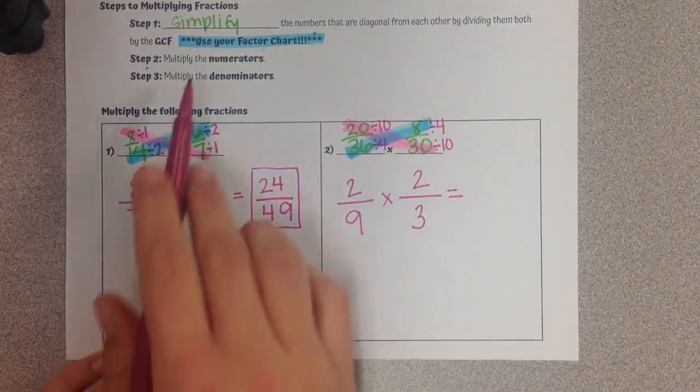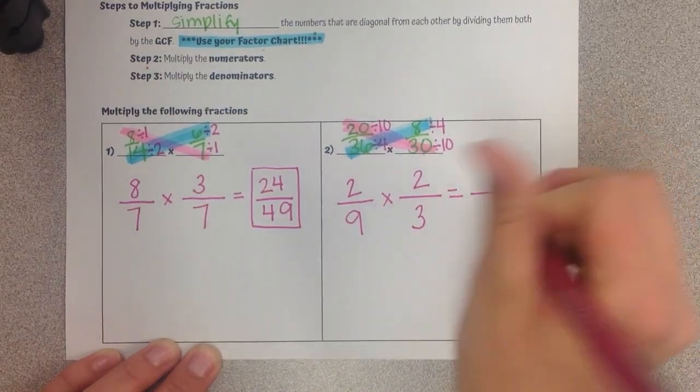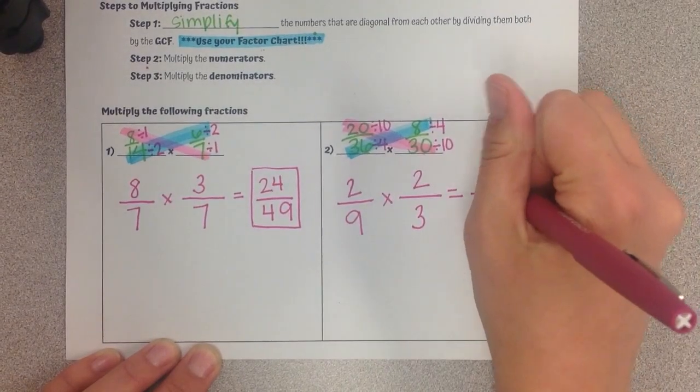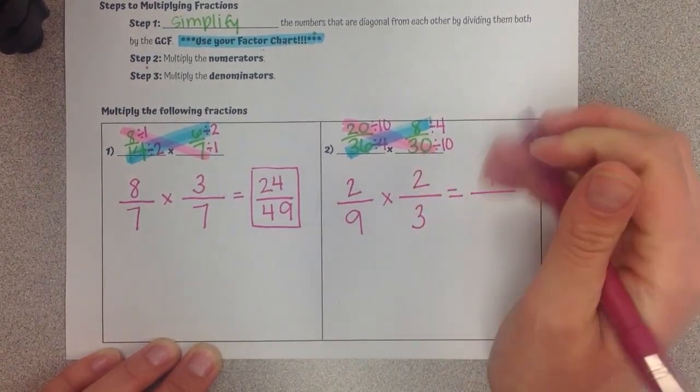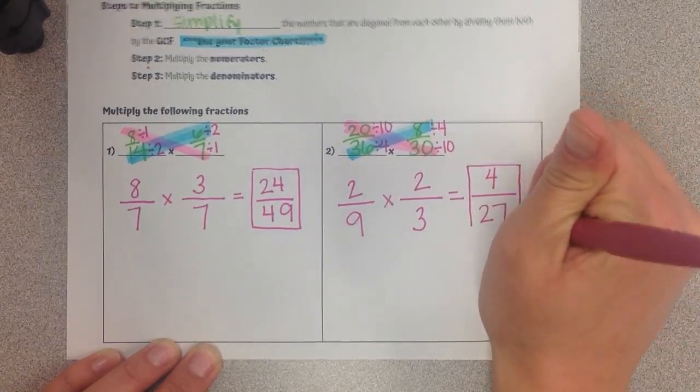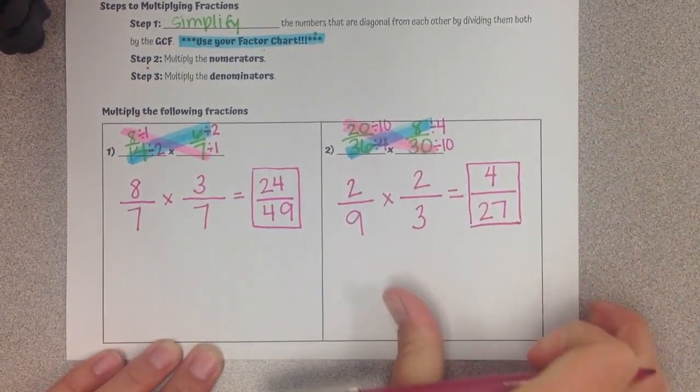Okay, so now I can move on to step 2. I'm just going to multiply my numerators, and step 3, multiply my denominators. So 2 times 2 is 4, and 9 times 3 is 27. Go ahead and flip it over to the back.